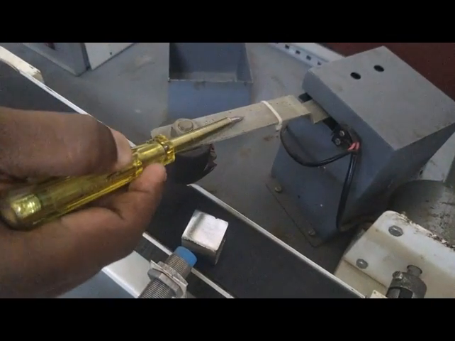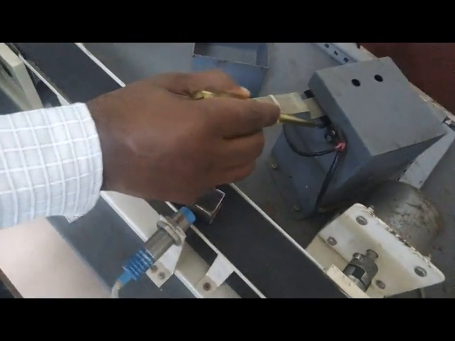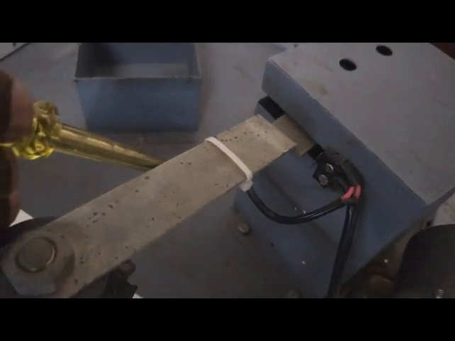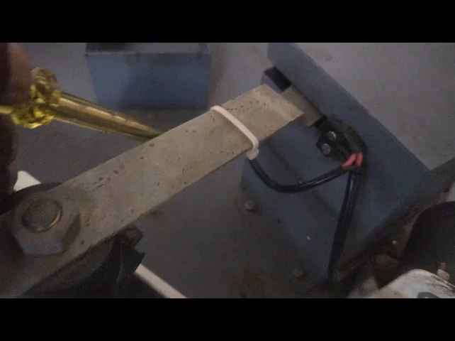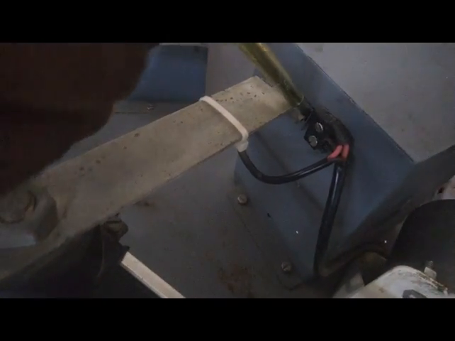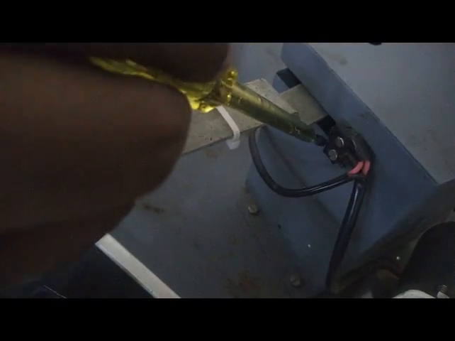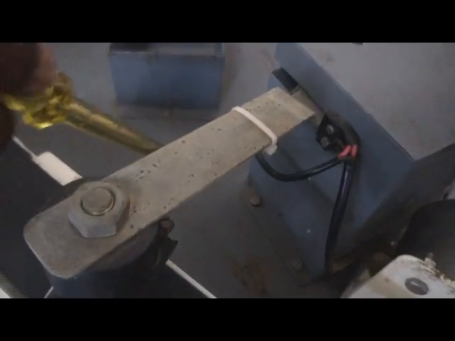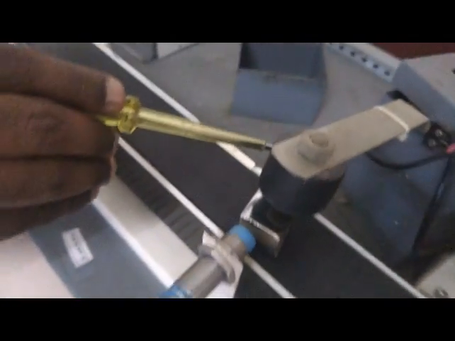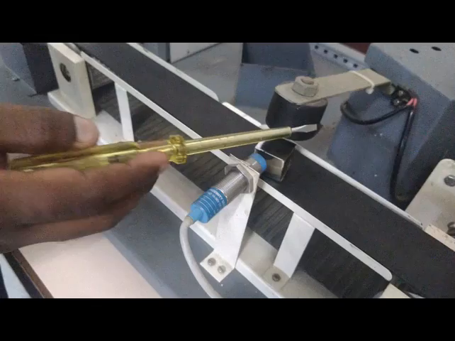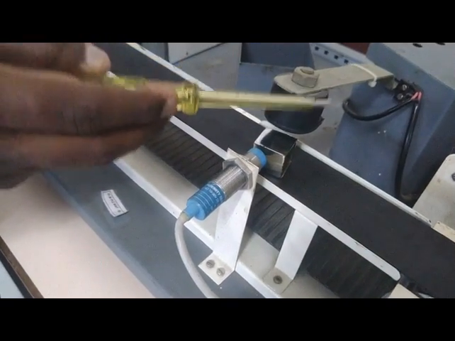This robotic arm will be controlled through this limit switch. When the robot arm reaches this position, the limit switch is triggered, which will enable the end effector. This is an electromagnetic switch, which will also be enabled.